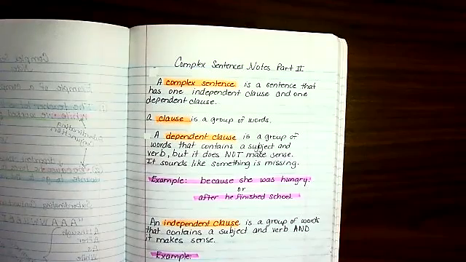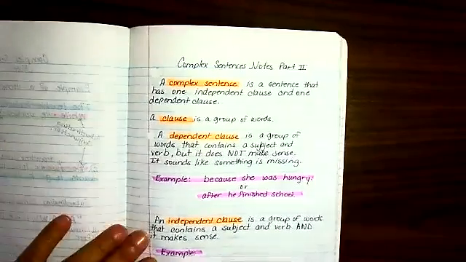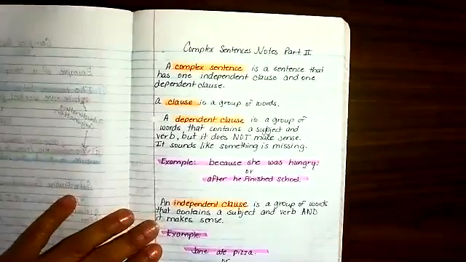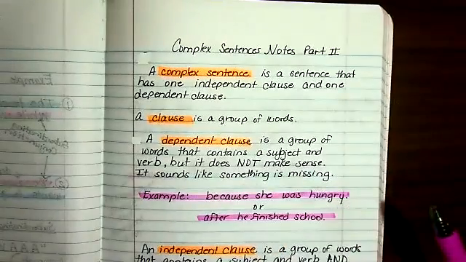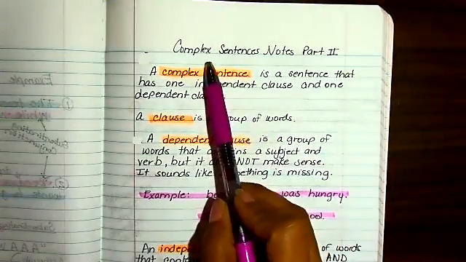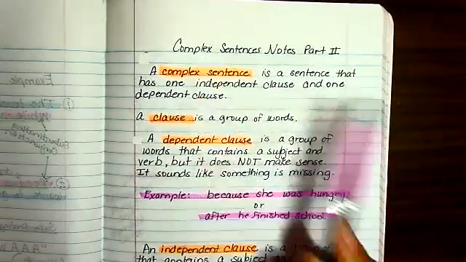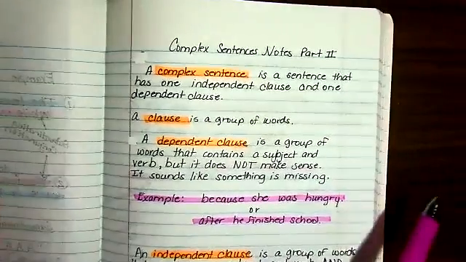Okay, Rebels, so this assignment, you're going to write more notes and you're going to get a free 100 if you show me the notes that you write. So this is the second part of your notes of complex sentences. And I do want to say they're a little bit longer than yesterday.